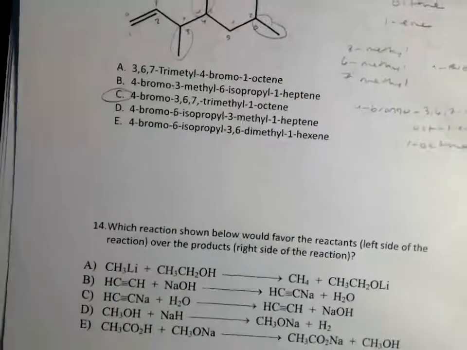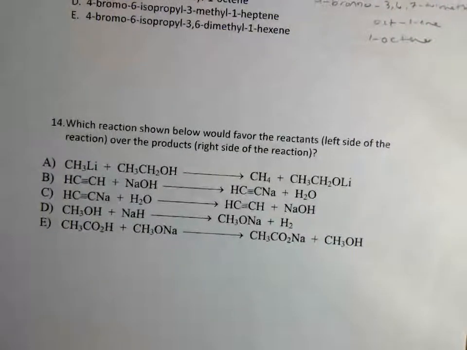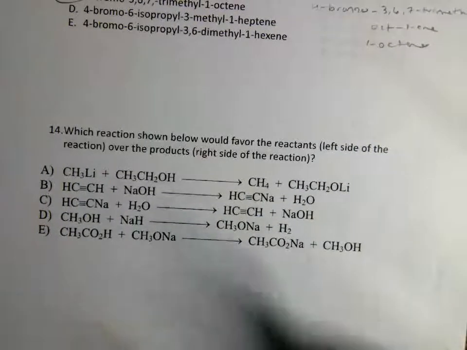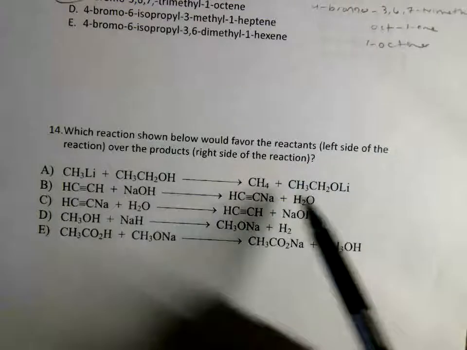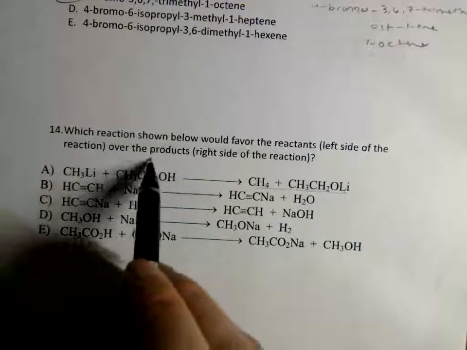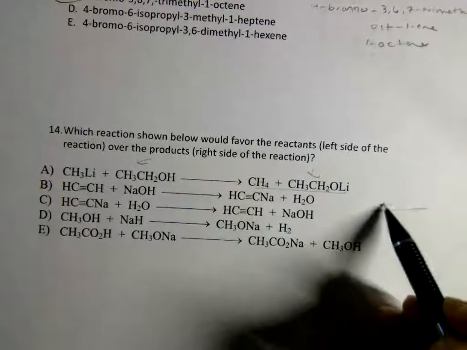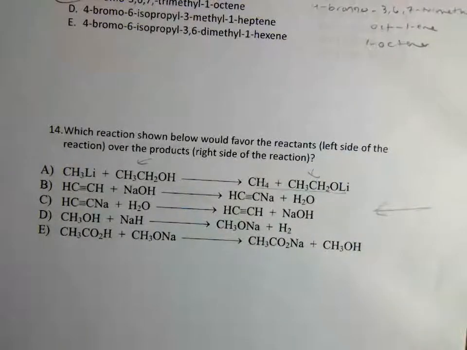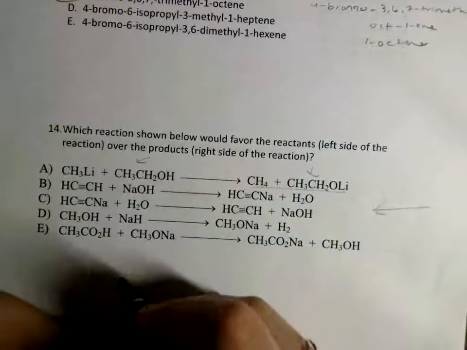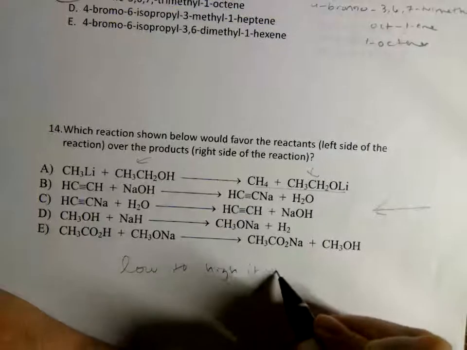Okay, the next question, which reaction shown below would favor the reactants, left side of the reaction, over the products, right side? So basically, which of these is written correctly? That it's going to favor this side, or which of these is written incorrectly? That it would favor this side over this side. So in which of these would the arrow actually be pointing this way, is what this question is asking you. And this is your low to high, it will fly.